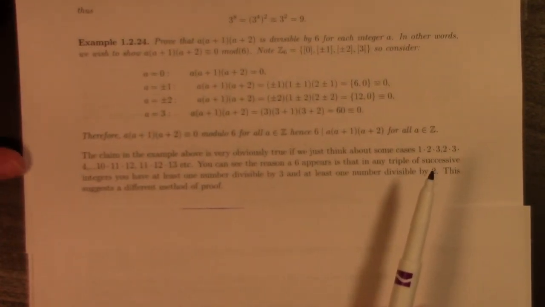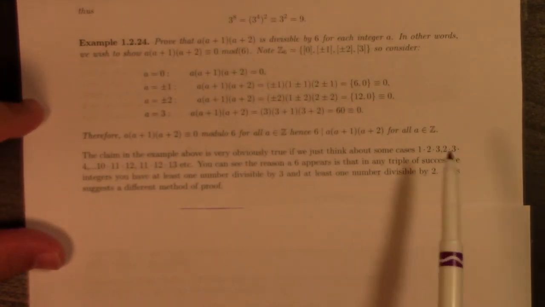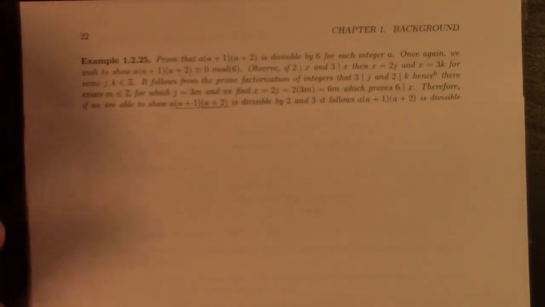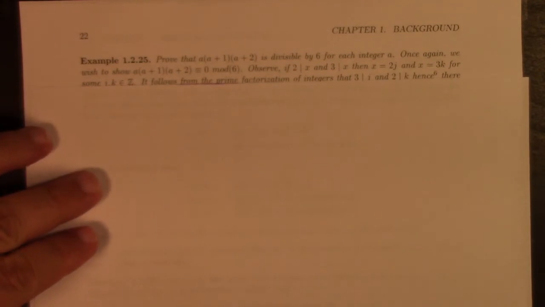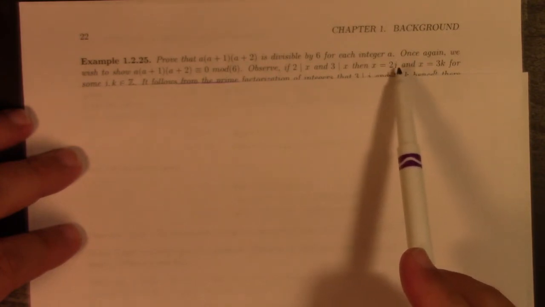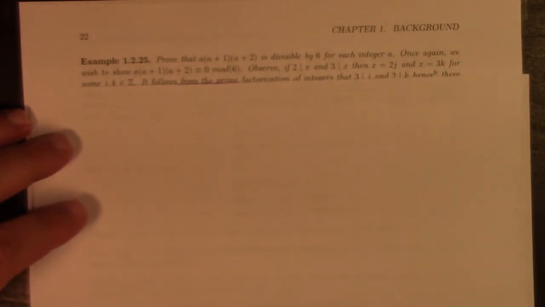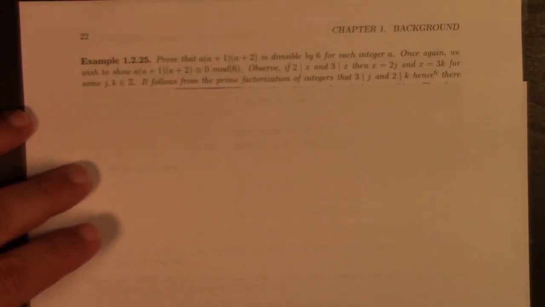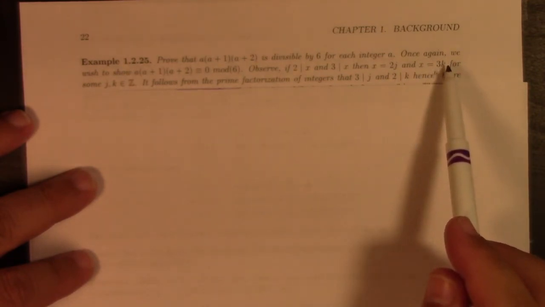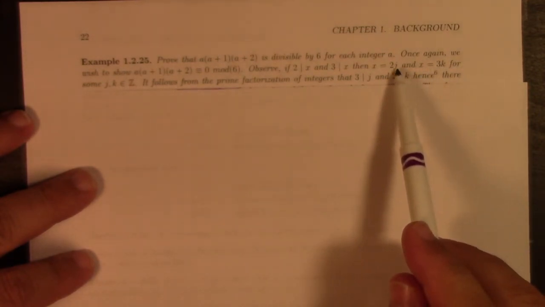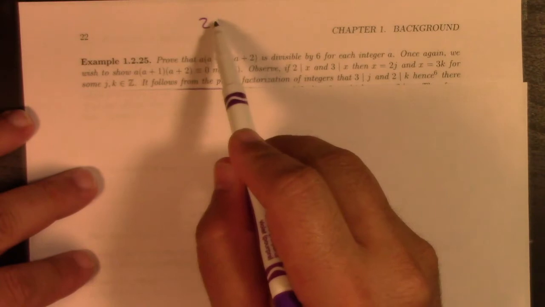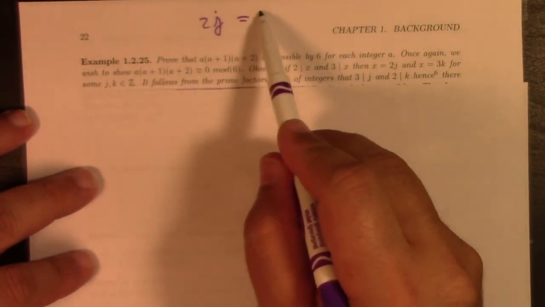And in fact, if you think about the numerics here, I might think about a different method of proof. So it's the same example, different way of looking at it. This example 12.25. So notice that if 2 divides x and 3 divides x, then that means x is equal to 2j and x is equal to 3k for some j and k. So from the prime factorization of integers, 3 has to divide j, and 2 has to divide k, right? Because you have that 2j is equal to 3k, right?